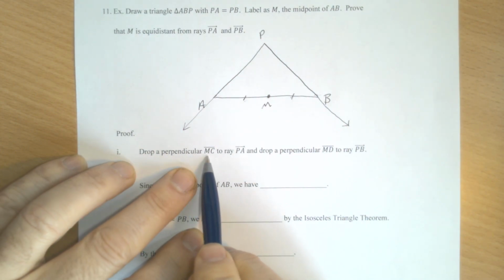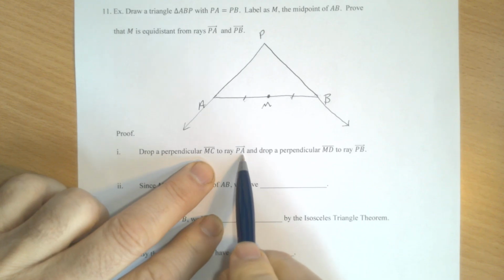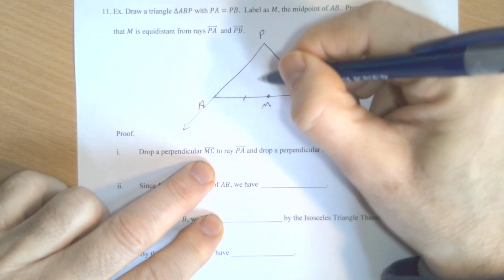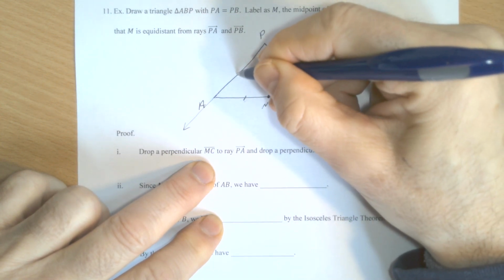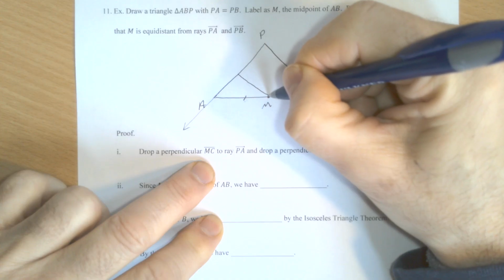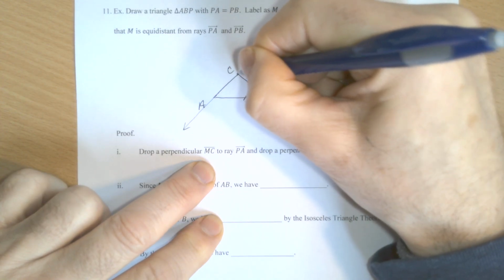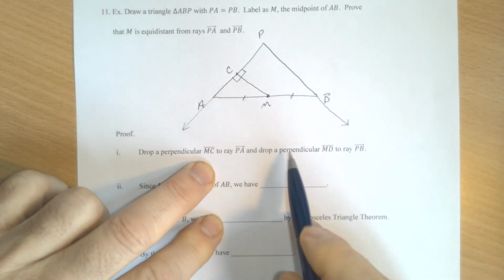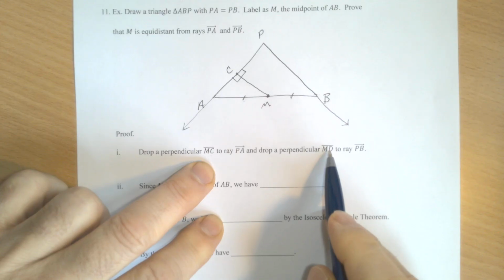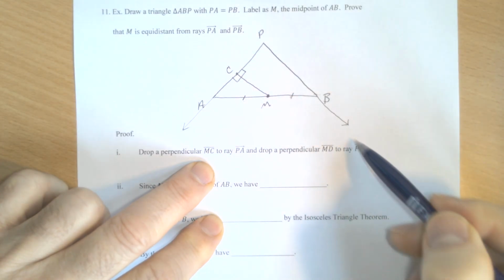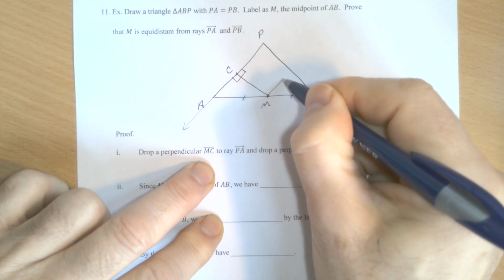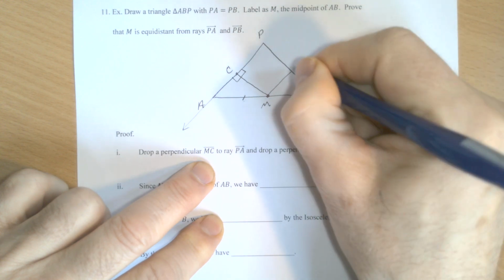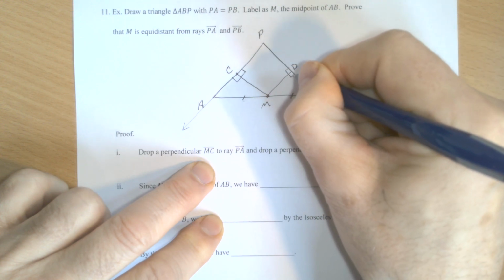So drop a perpendicular MC to the ray PA. Okay, so MC means I've got to draw a perpendicular like this and call that point C right there. Since it's perpendicular, we know we've got right angles there and there. And drop a perpendicular MD, which means we need to create the point D, to the ray PB. So go perpendicular to that, and we will call that point D. And again, we have right angles.